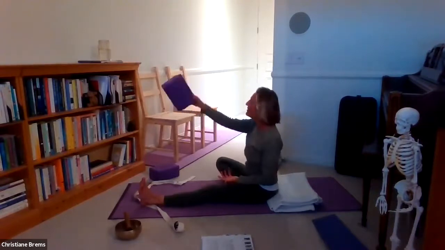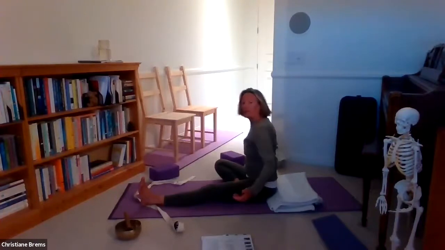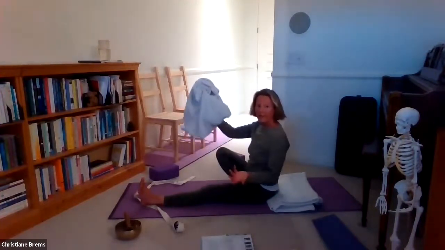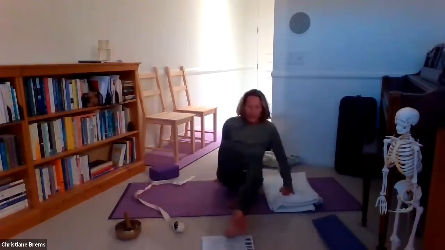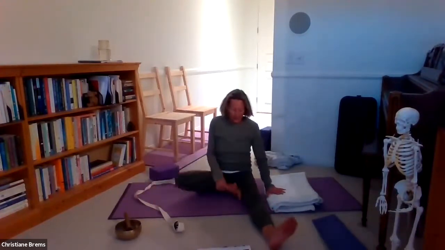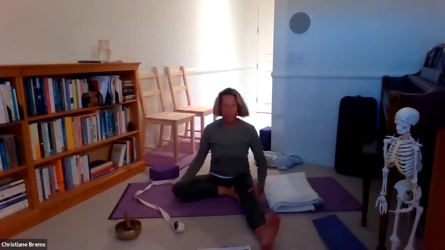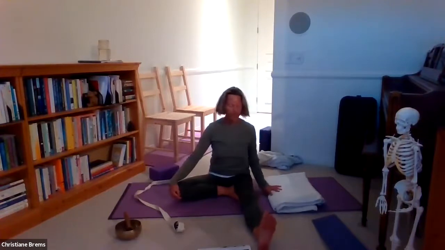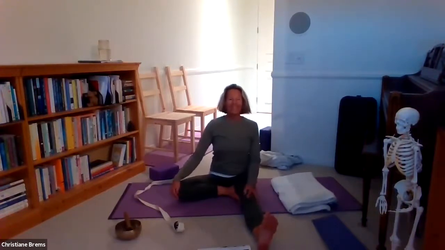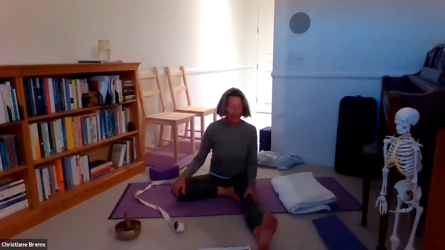And if it's really hovering pretty far up, a block might be really nice if it's close to the floor but not quite there. Maybe a blanket or a shirt might be nice under that knee. I can show this way so that you can see. So the bottom line though being that you'd like for this knee to be somewhat supported. And then notice if you still have a nice neutral spine.